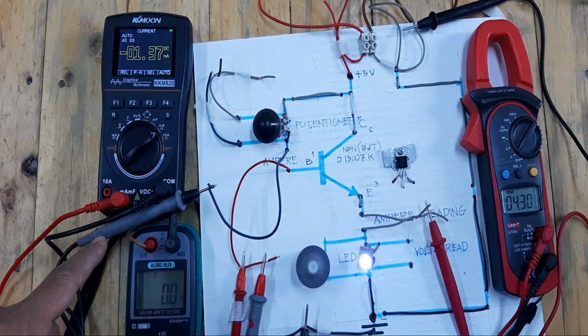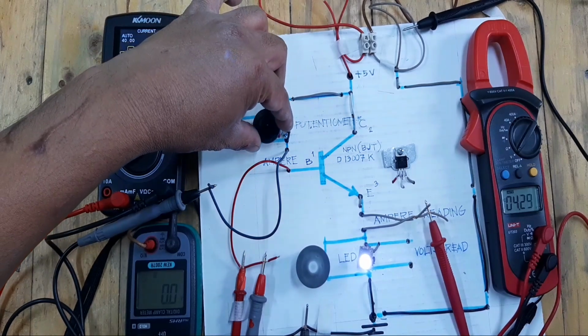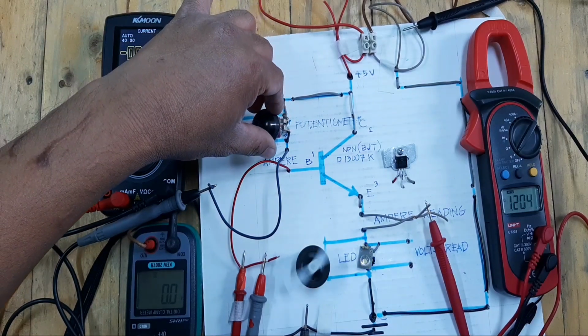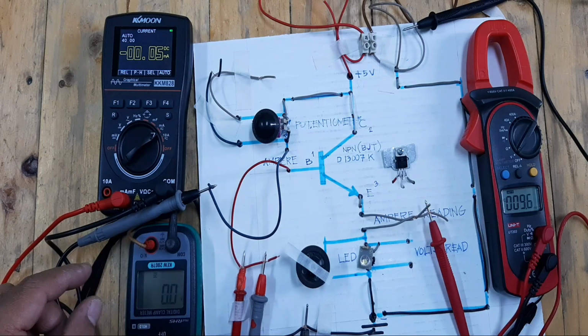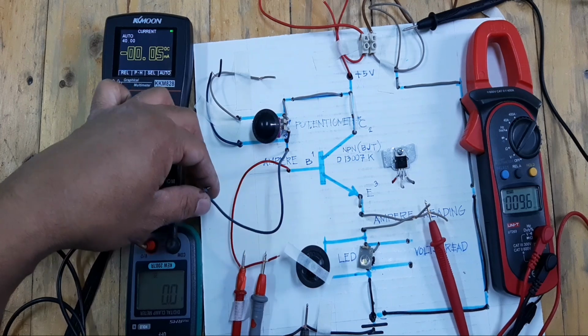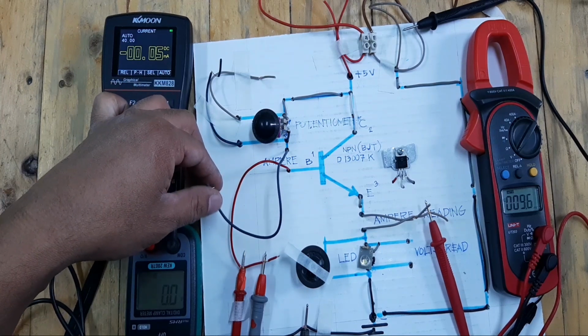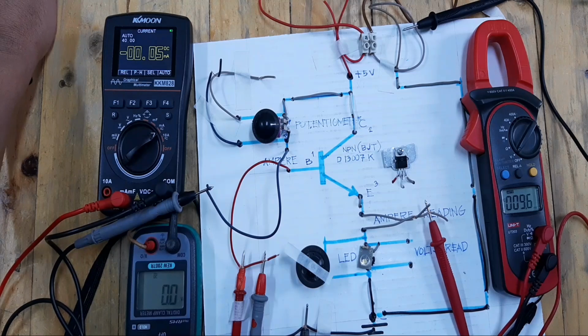This is 1 milliampere. So no, here's a voltage. Right. Okay.